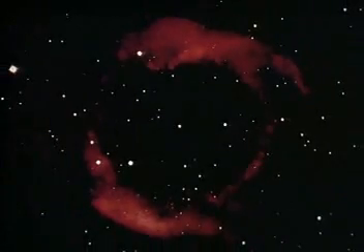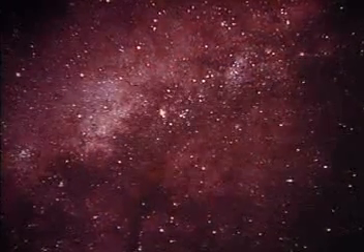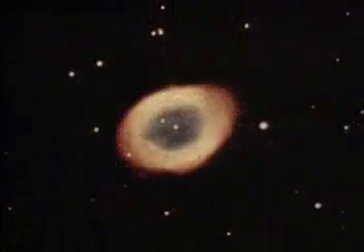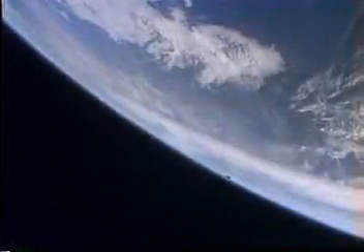The explosion hurtles out all those elements that were made inside the star, and those elements can then go into interstellar space, form other stars, planets, and even you and I.